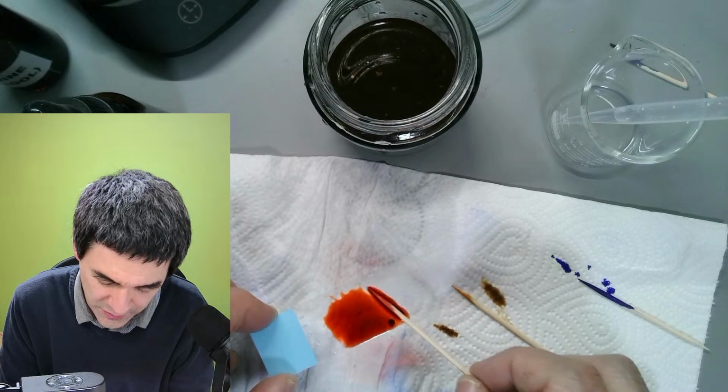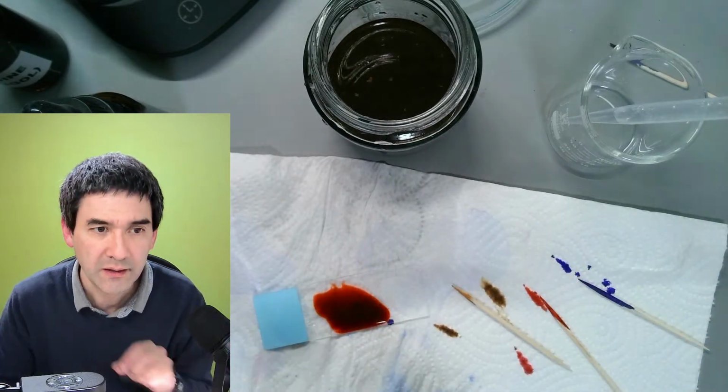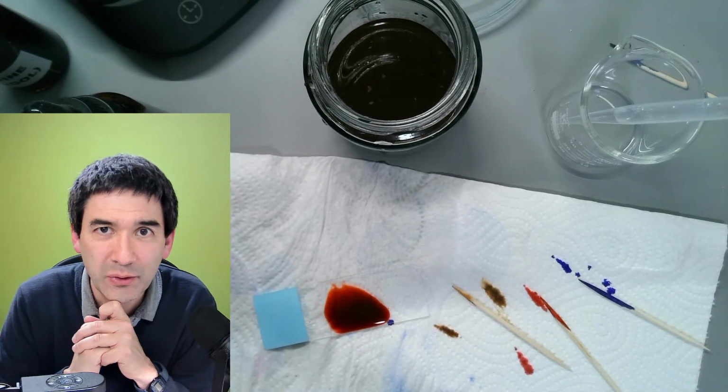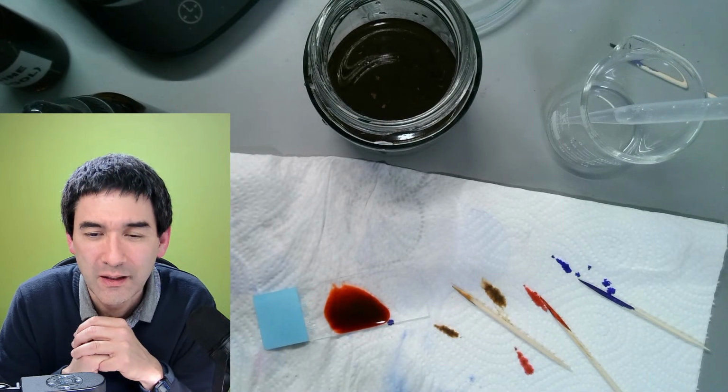Let's give it a minute. And then basically we'll know the answer on whether body cells are able to keep the crystal violet stain or not.